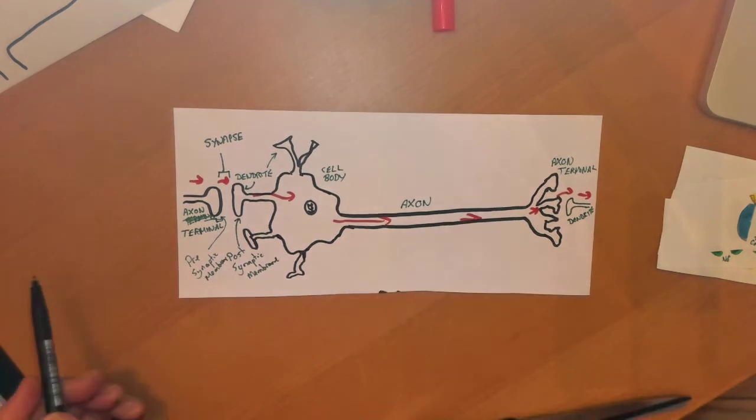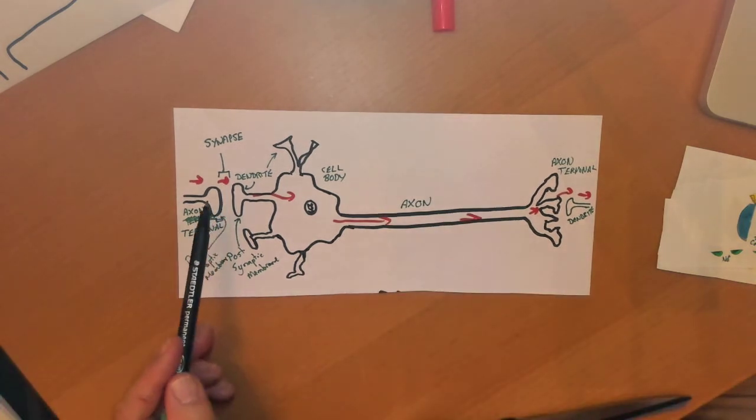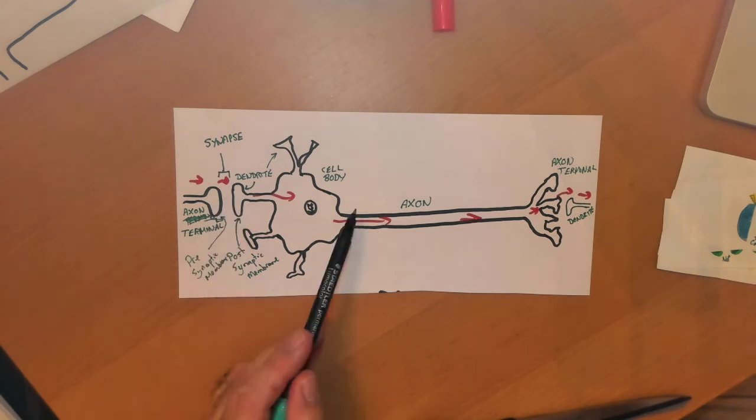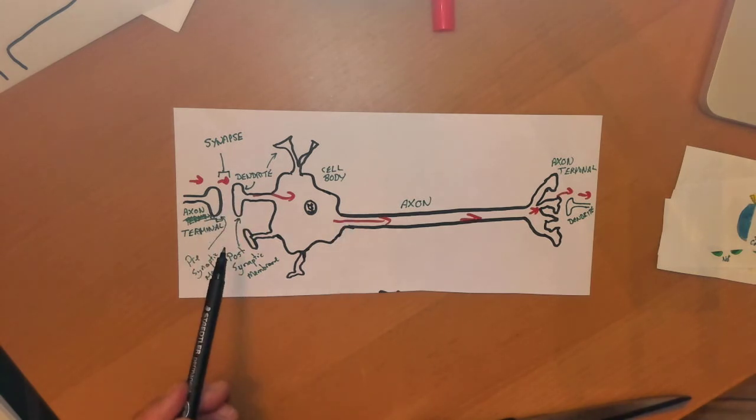So to understand how the neuron works, we have to understand how the signal travels along the cell, then how it is converted into a chemical signal, and then how that activates a new signal in another neuron. So let's take a look in a bit more detail.